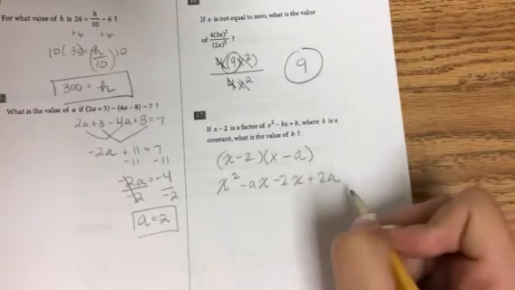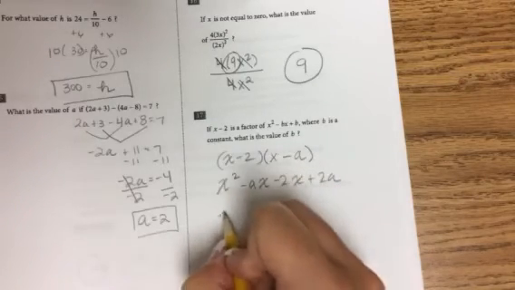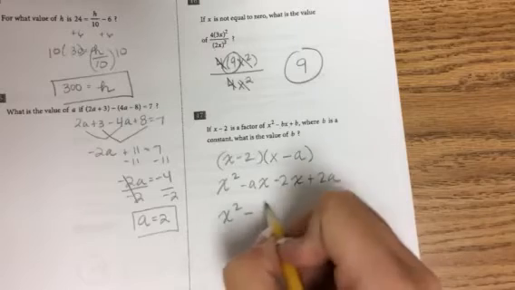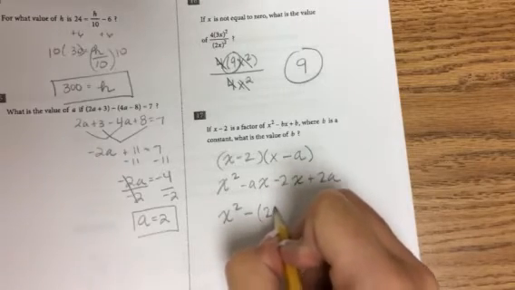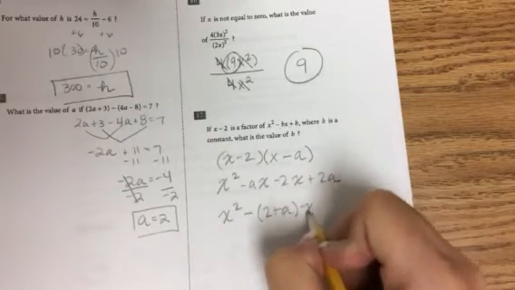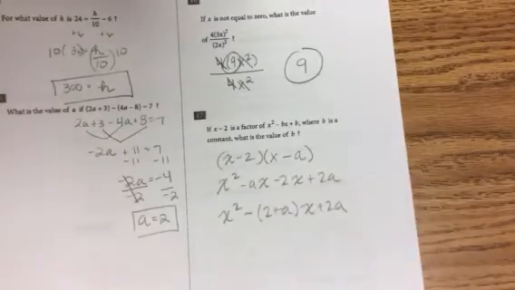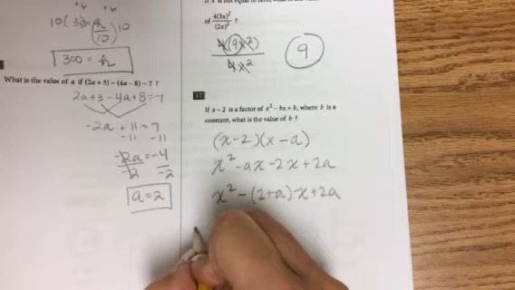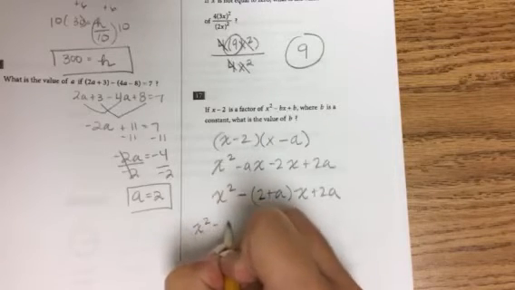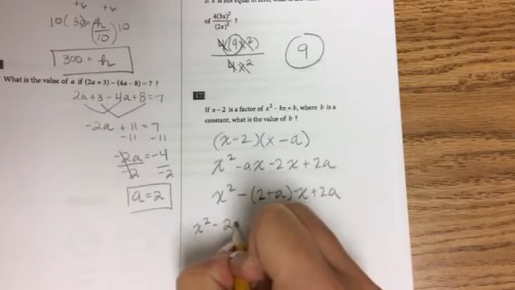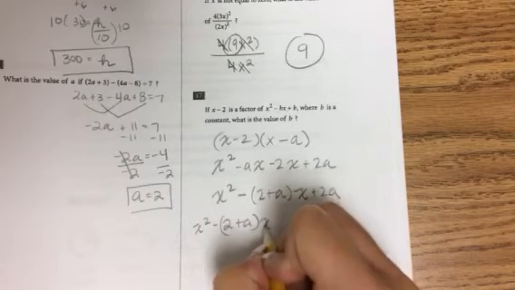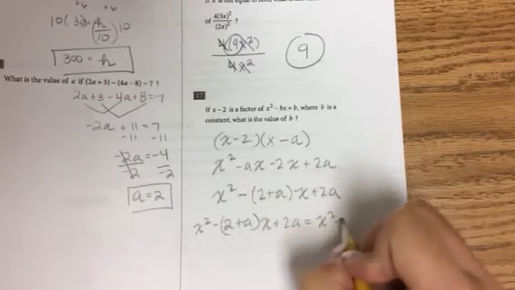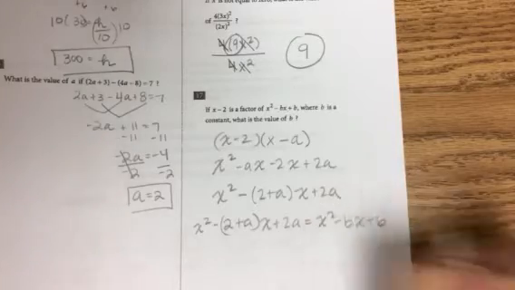And I'm going to simplify this. I know that this is x squared. These are both subtraction, so I'm going to leave that as a subtraction. I'm going to take out a 2 plus a, x plus 2a whenever I simplify it. This has to be equal to the original expression above. So I'm going to rewrite this equal to x squared minus bx plus b.